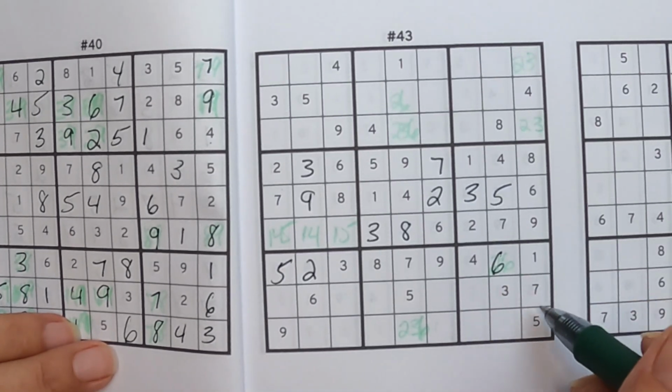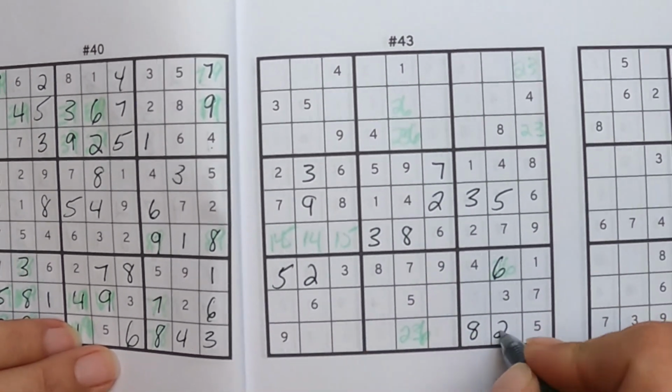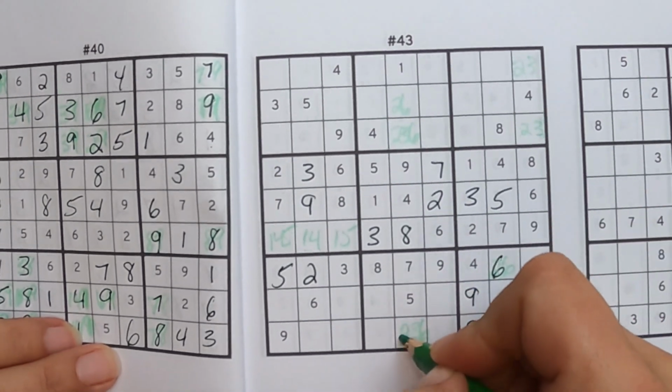For this box now, we're missing 2, 8, and 9. We've got a 2 and 9 here, so this is our 8. That 9 makes this our 2, 9. We can get rid of this 2 here.